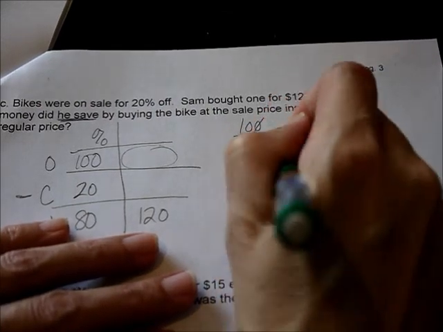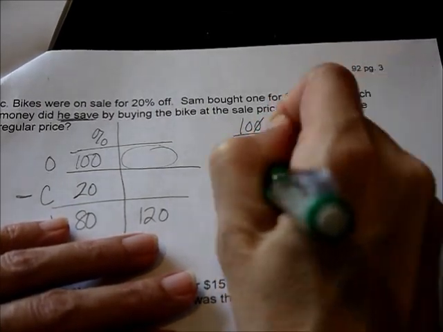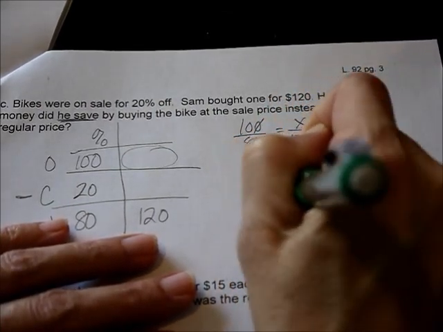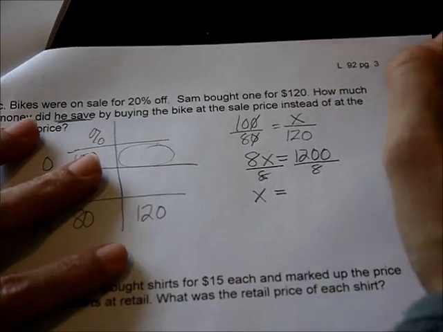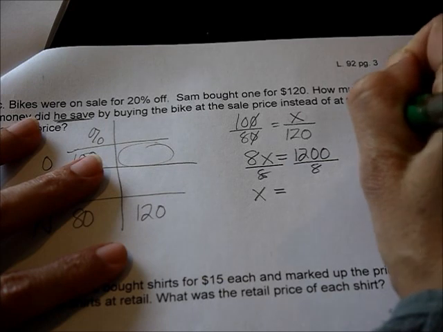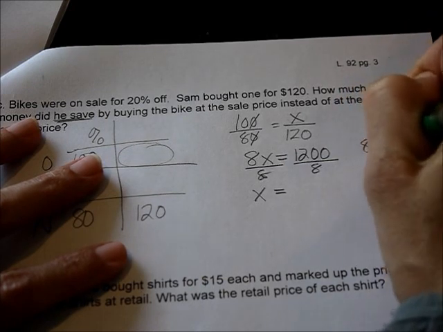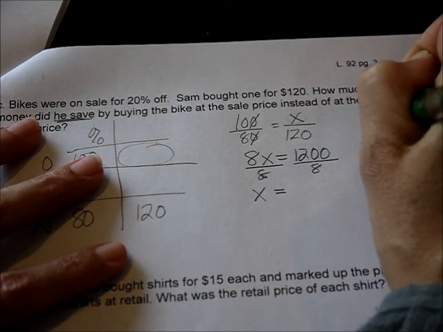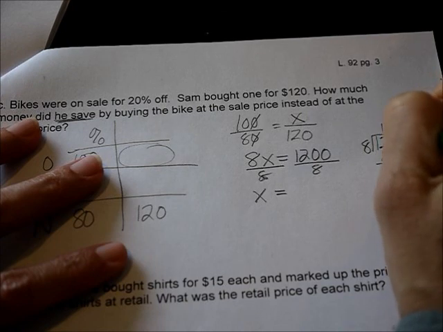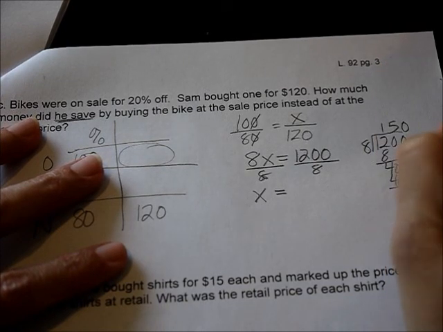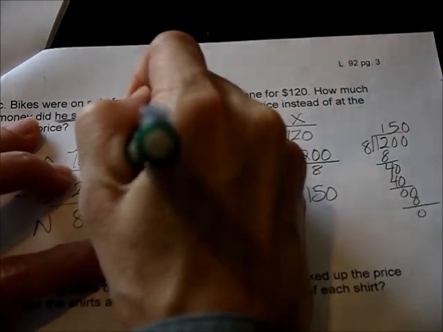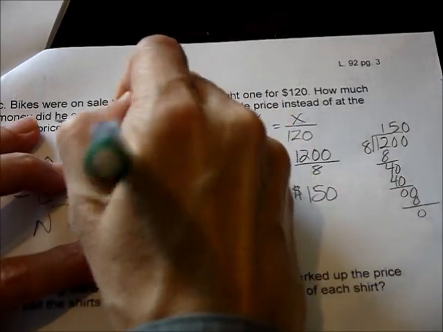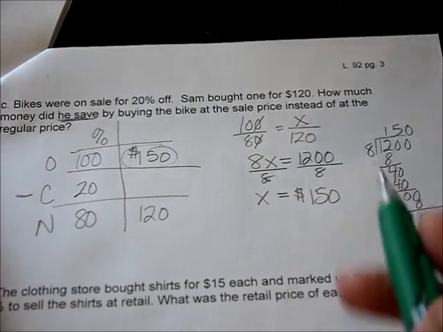Now we're going to divide both sides by 8. Okay, so we got X equals, now you can just go ahead and do this division, okay? If you can't think of a mental math strategy right away, that's okay. And looks like $150 would be what it was originally. Now don't box that answer, because that's not what the question was.